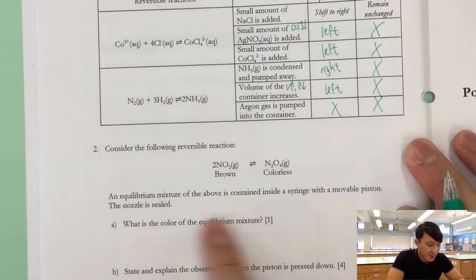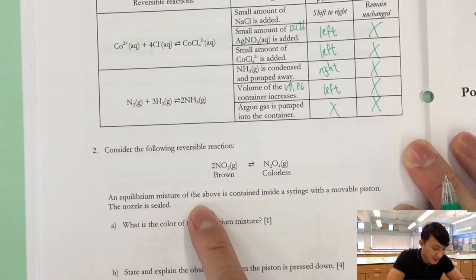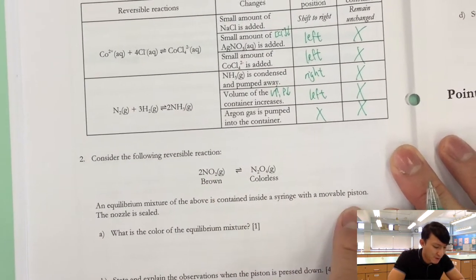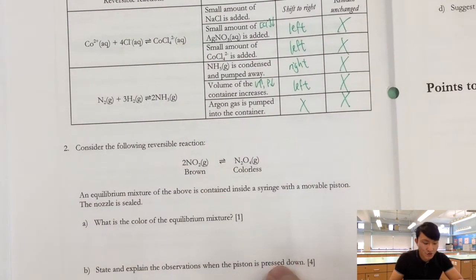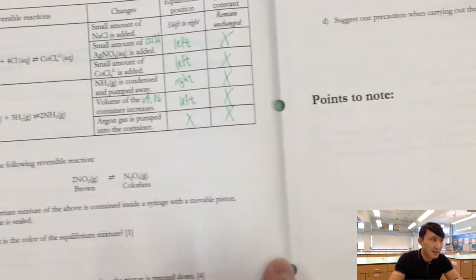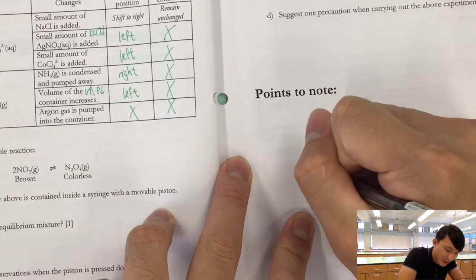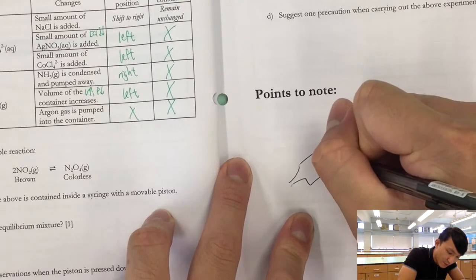Now down here, this is a tricky question, I would say. Now here we have an equilibrium mixture of the following reaction contained in a syringe with a movable piston. The nozzle is sealed. Now here, I will draw this setup on the right-hand side. Okay, so basically we have a syringe with a movable piston.